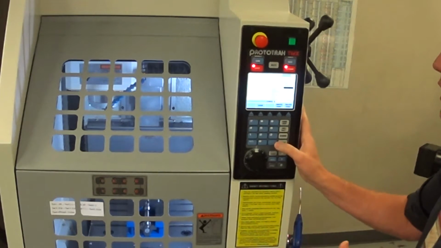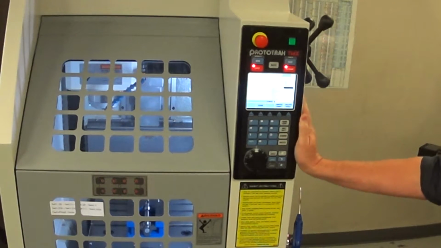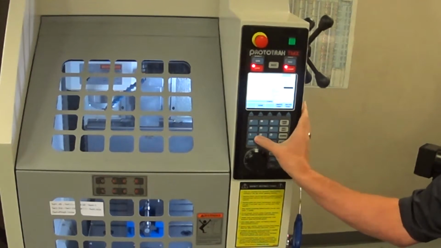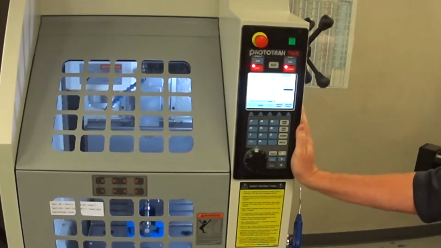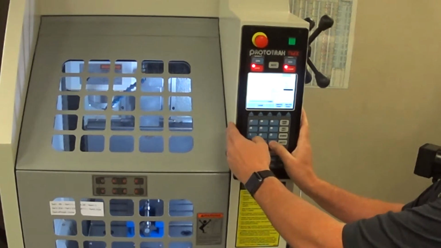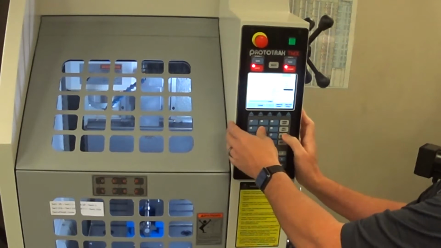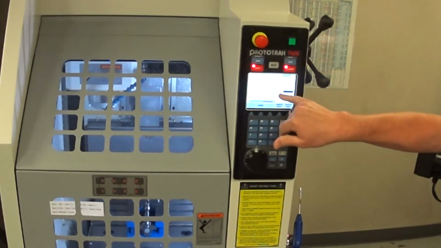Z rapid point, so this is your clearance height. So where do you want your clearance height to be? 0.1. Where's the Z end? So this is the depth of the drill cycle. Minus 0.5, we'll say.